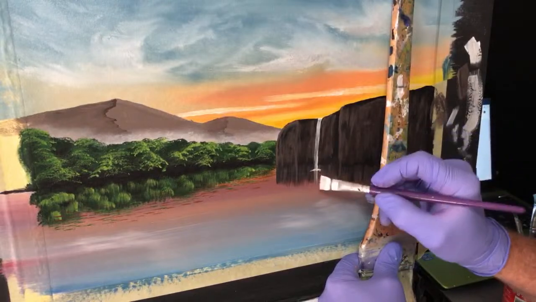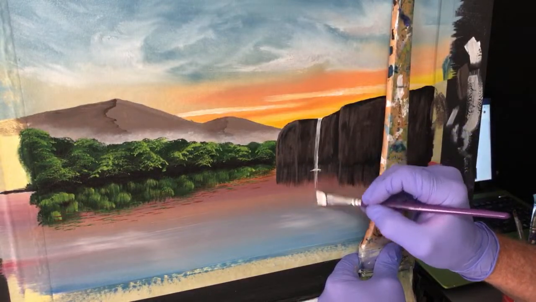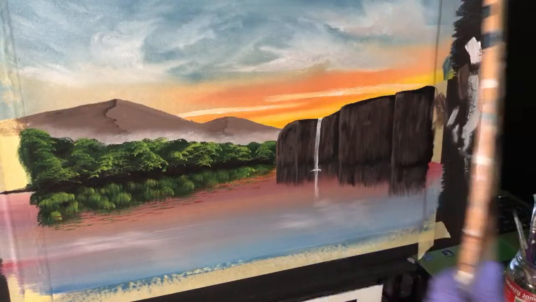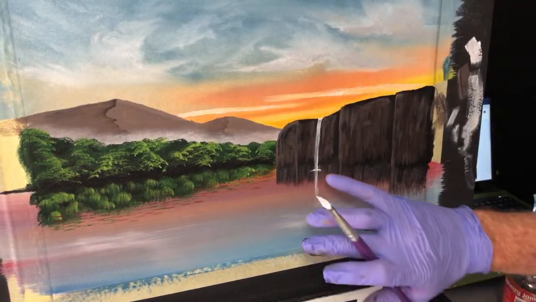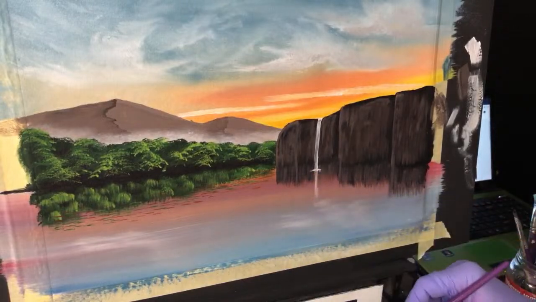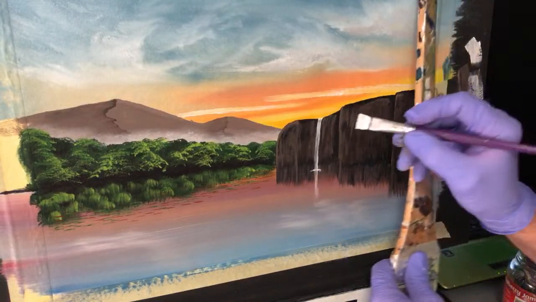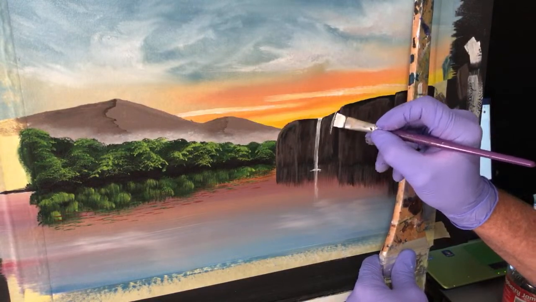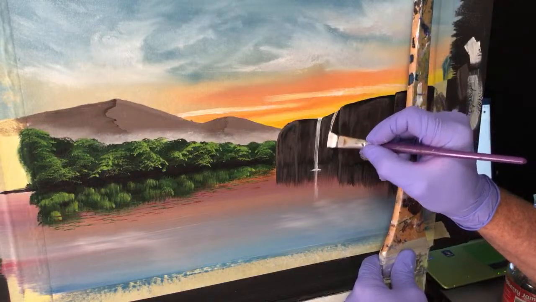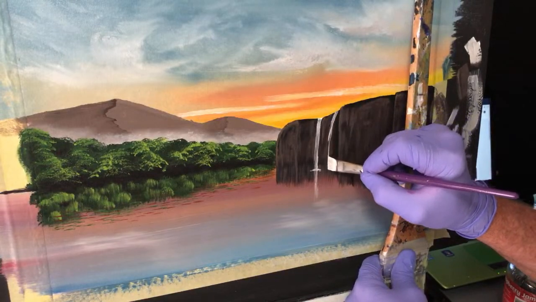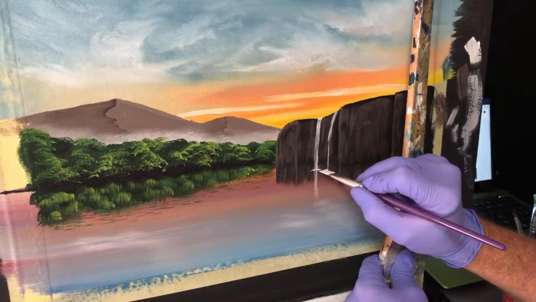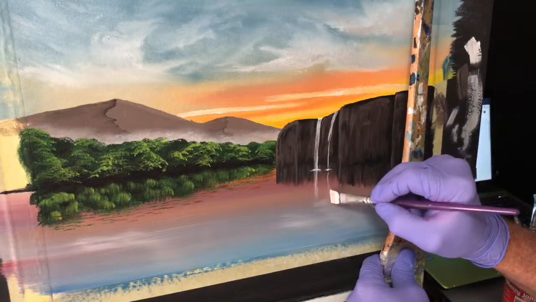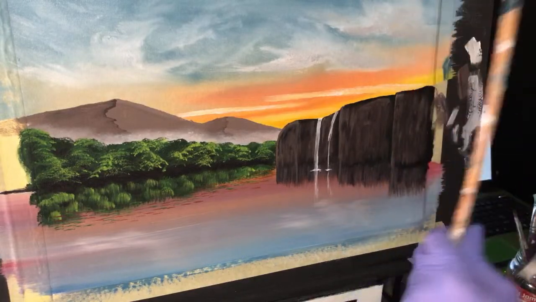Wipe your brush and you just want to kind of pull a light reflection there as well. Working, yeah, not as good as I'd like it to, but get a bit of water spitting out here. Spitting there and dropping in the water there. And just the lightest reflection there.